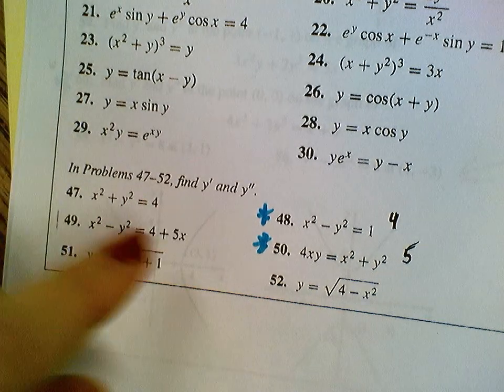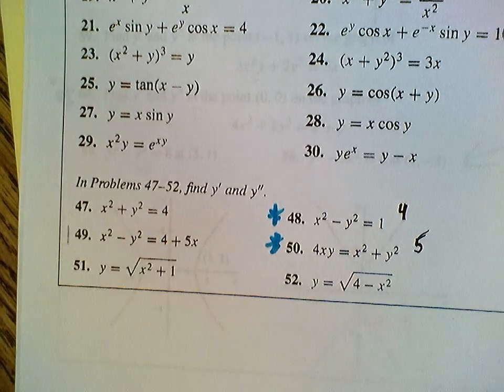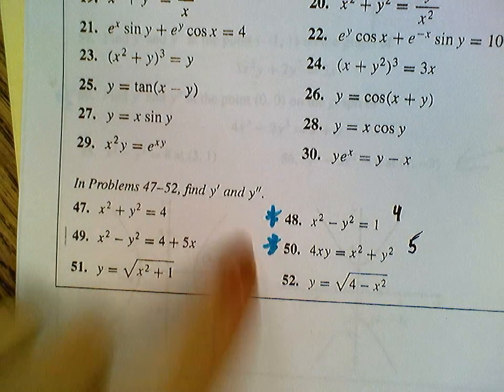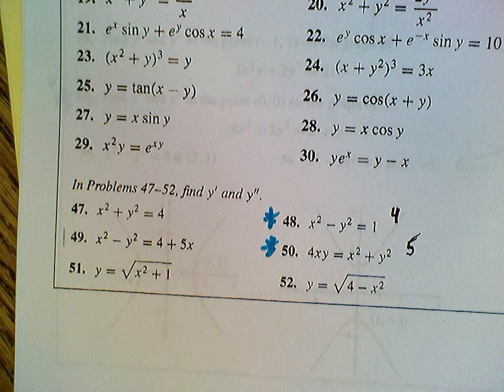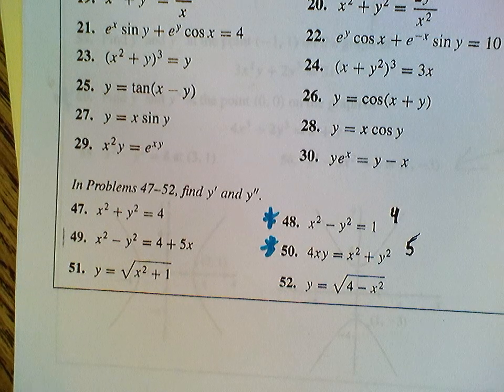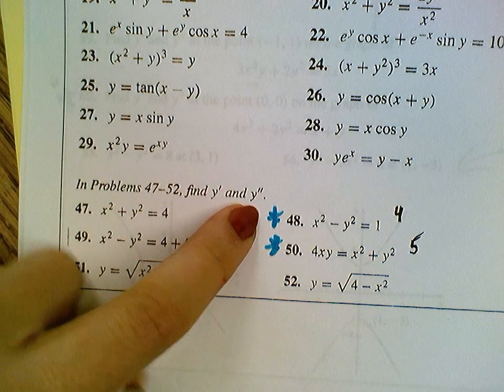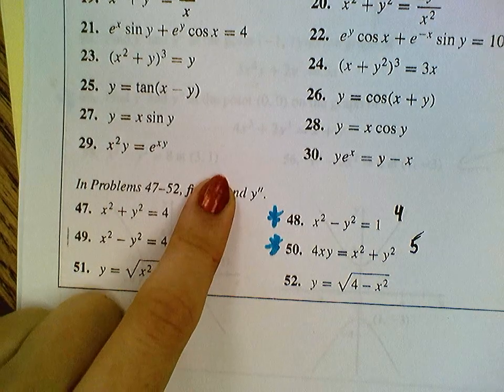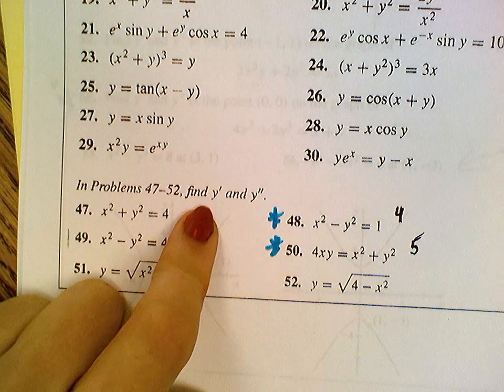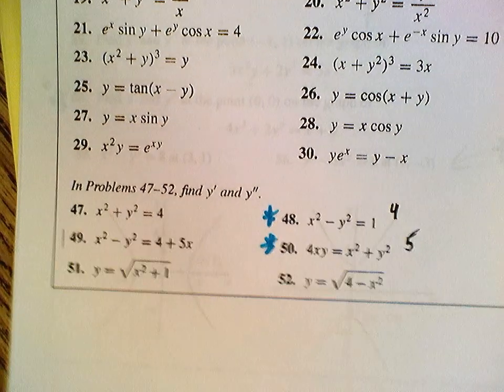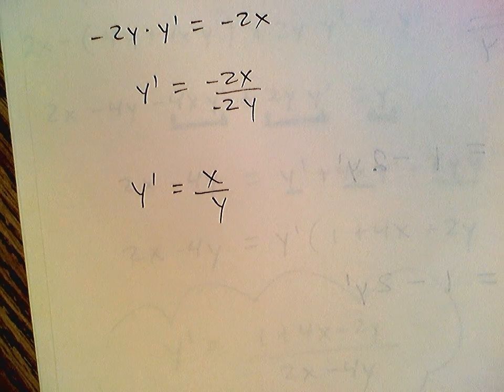These directions said to find y prime and then to find y double prime. On the test, it's just going to say, find y double prime in terms of x and y. But you have to find y prime to get this anyway. So these directions are maybe a little bit redundant. I guess they just want you to state both of these clearly. But you have to go through y prime to get to y double prime anyway.